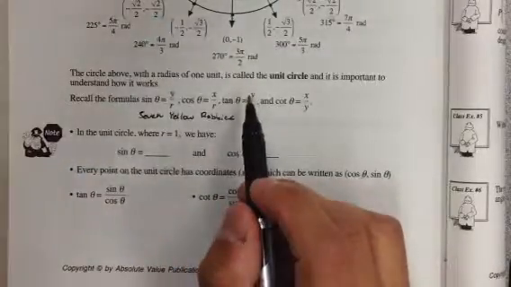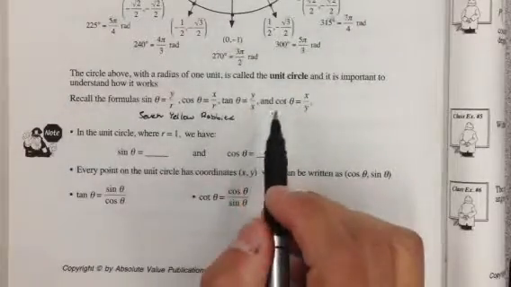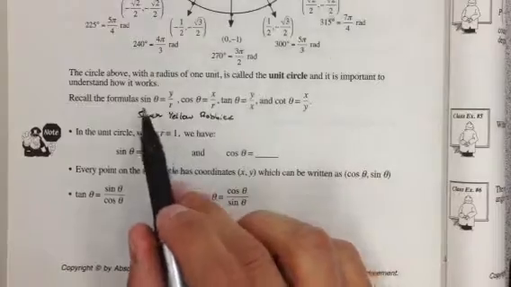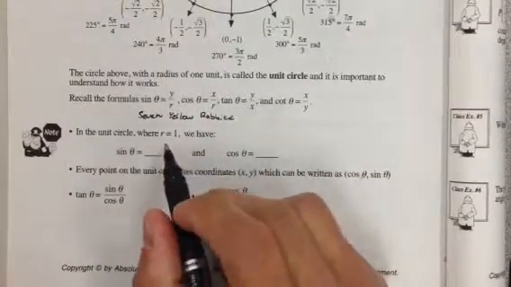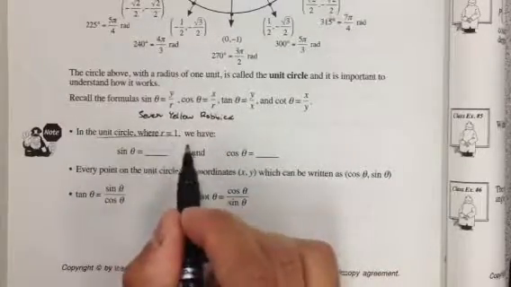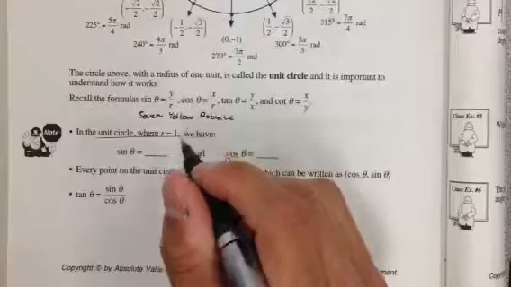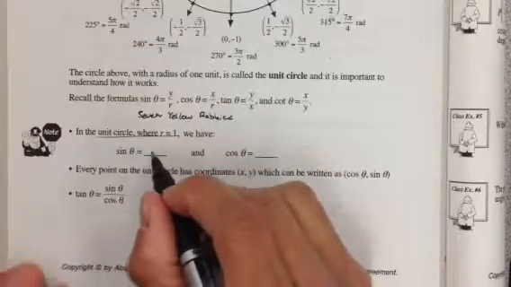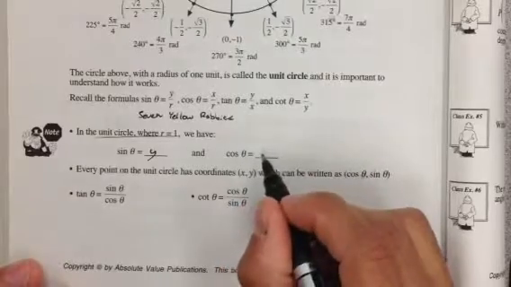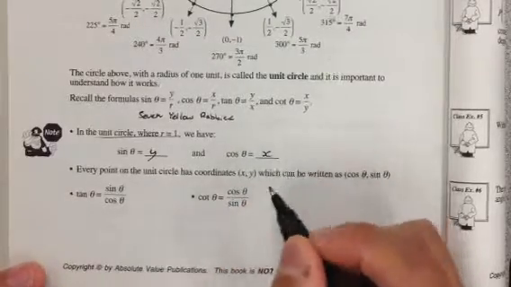And then all the other ratios are just the reciprocal of the other primary ratios. In the unit circle, r is equal to 1, that's another really important thing to remember: with the unit circle, the radius is equal to 1. And remember also that sine theta is equal to my value of y, and cosine theta is equal to x.